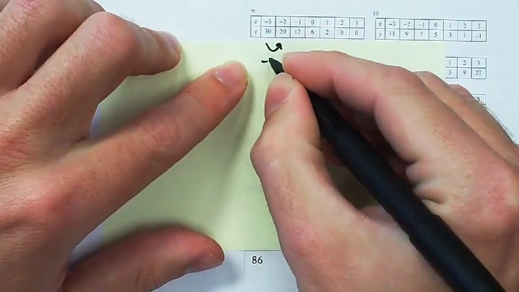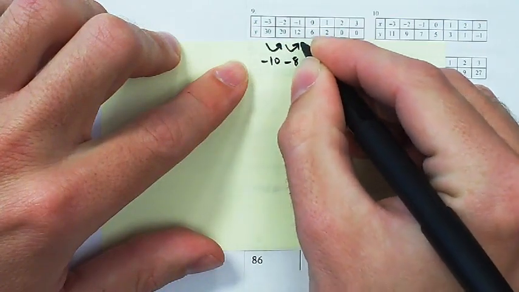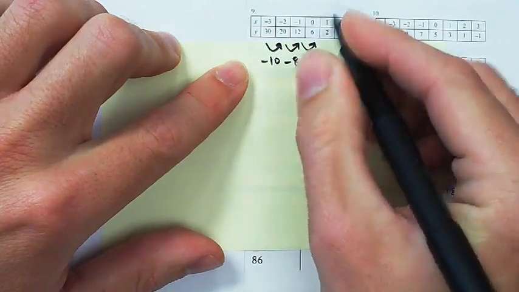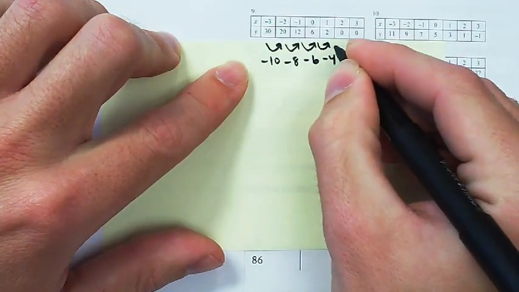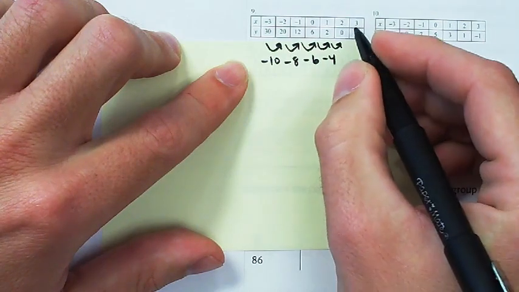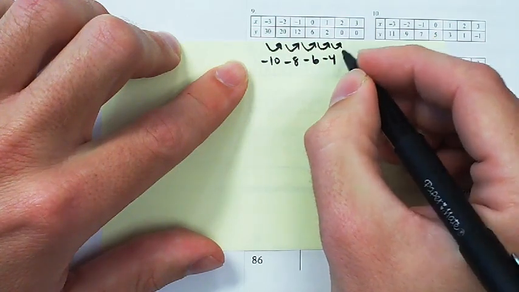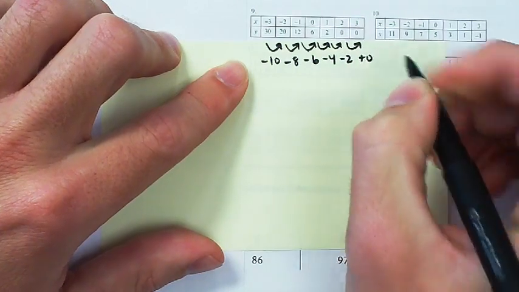All right, so that decreased by 10. 20 to 12 is a decrease of 8. 12 to 6 is a decrease of 6. 6 to 2 is a decrease of 4. 2 to 0 is a decrease of 2. 0 to 0 is no change.